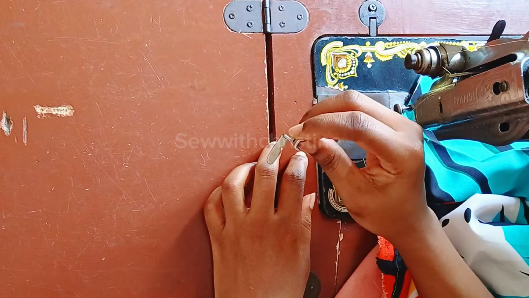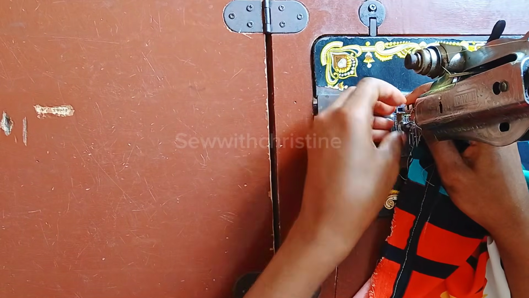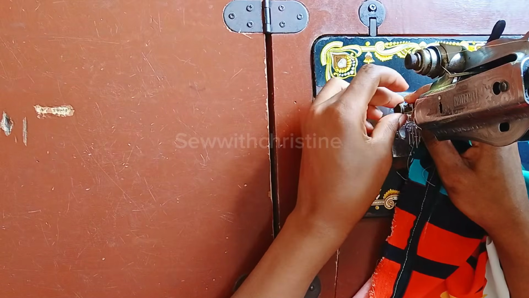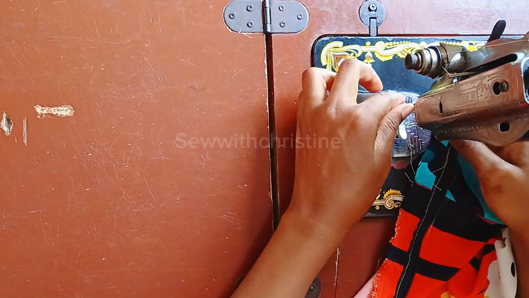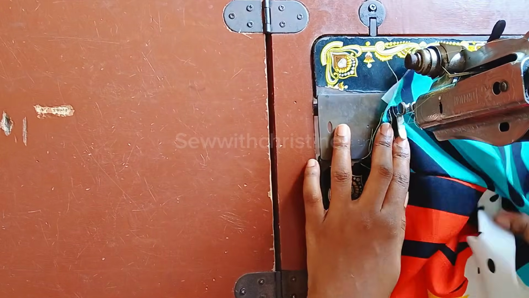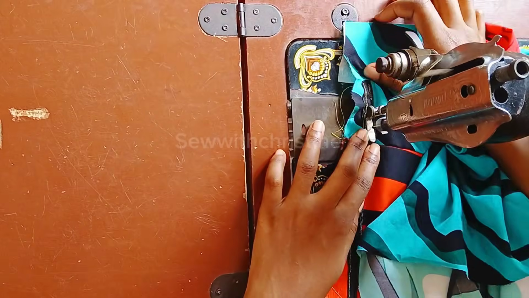Now, if you do not have a presser foot and you want to use an invisible zipper, I have a tutorial where you can make use of the hand stitching method to fix an invisible zipper. So if you haven't seen that yet, you may want to check my page to see how to go about that. So now with this zipper foot, you're going to get the results that you want.